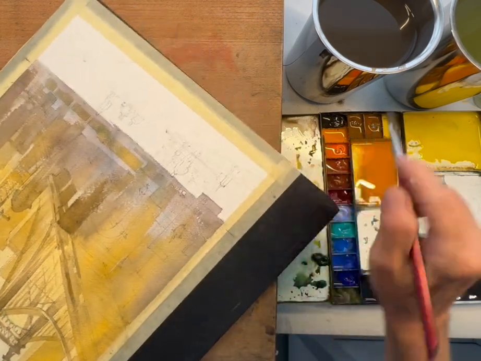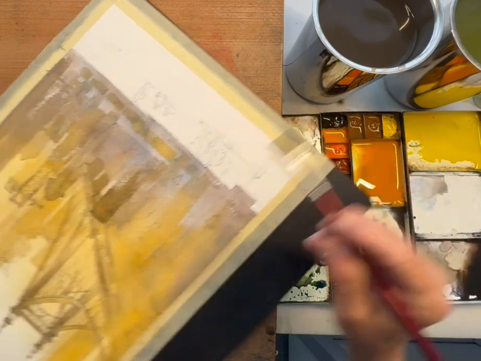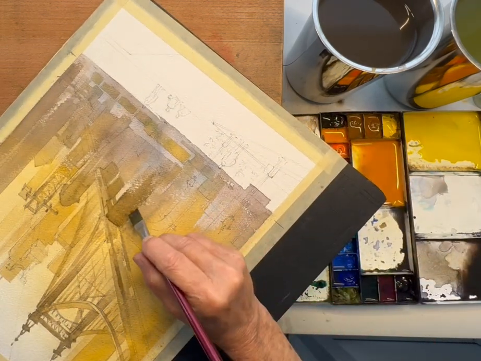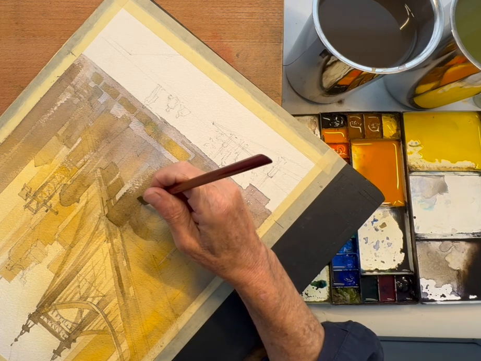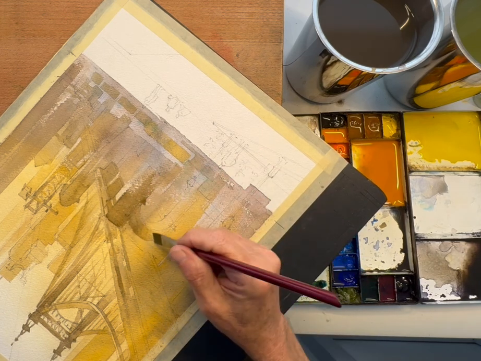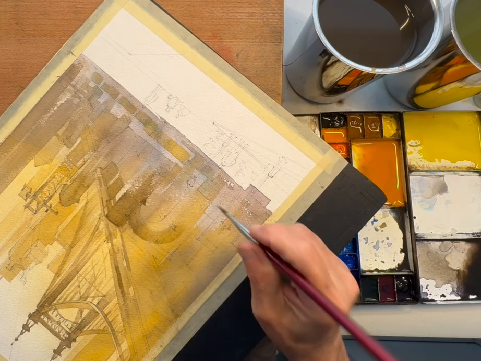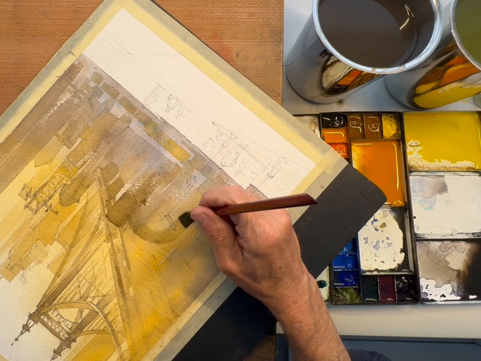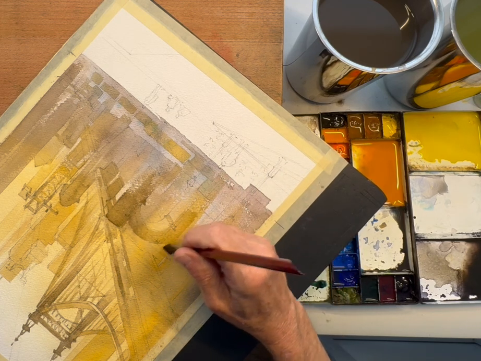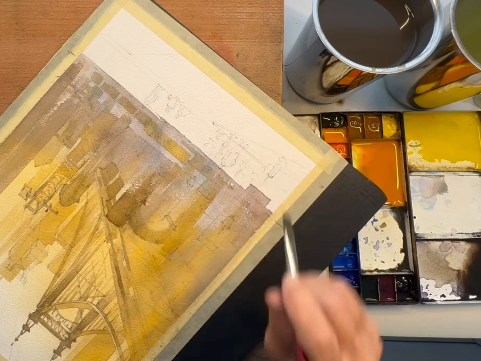Still being as mindful as I can to not be too technical. I think I can get away with a little bit of this architectural identity before it starts to fall into the trap of looking like a rendering or a technical drawing.